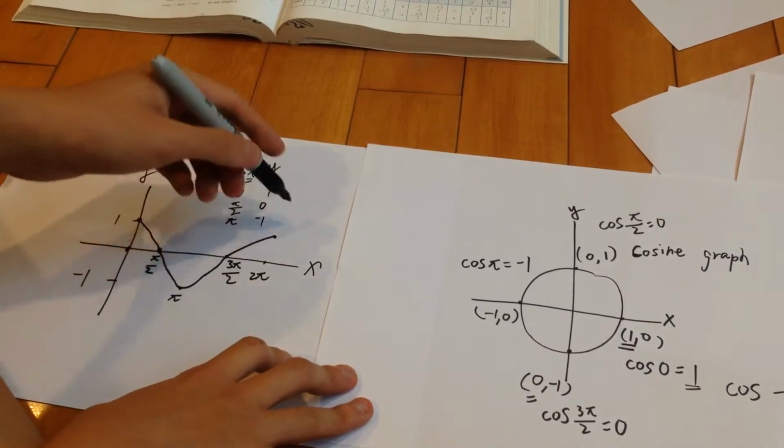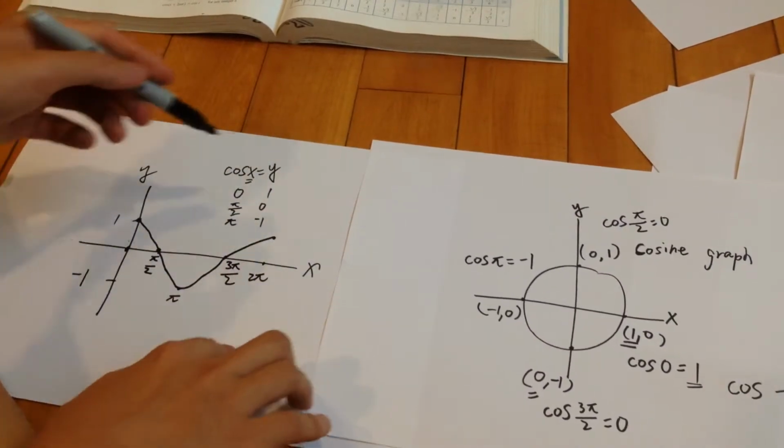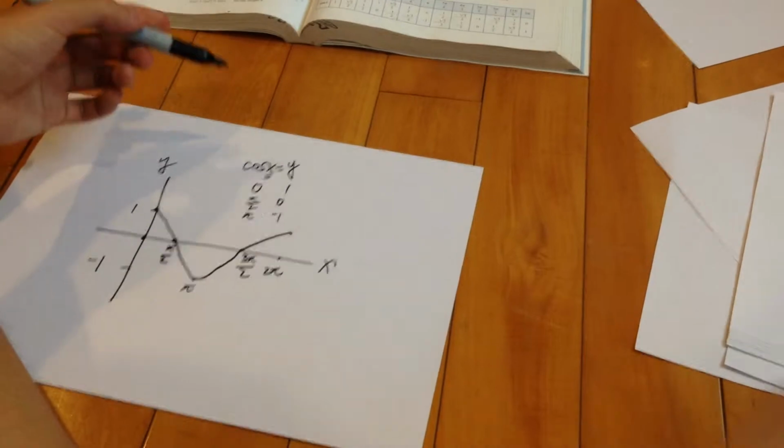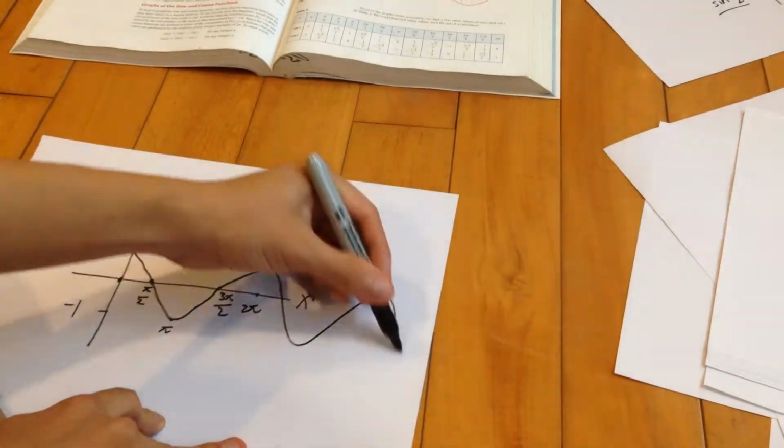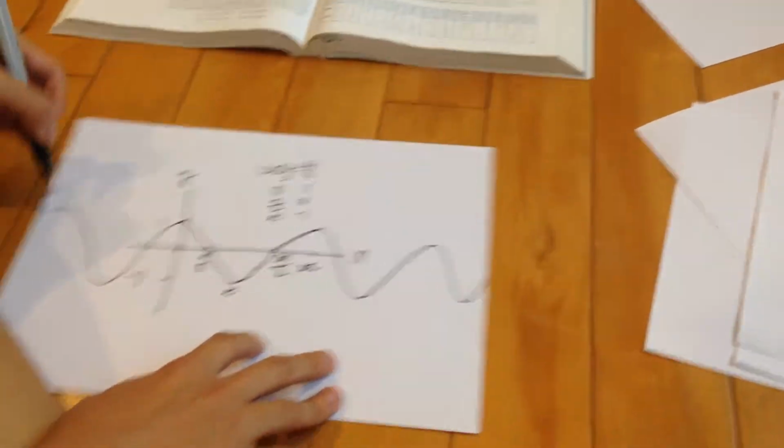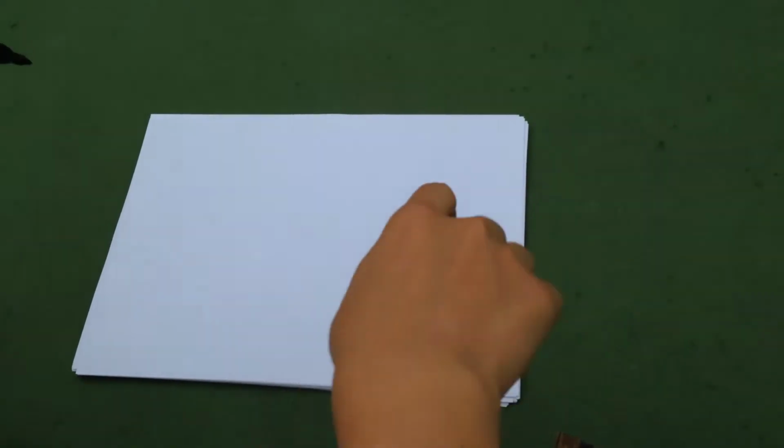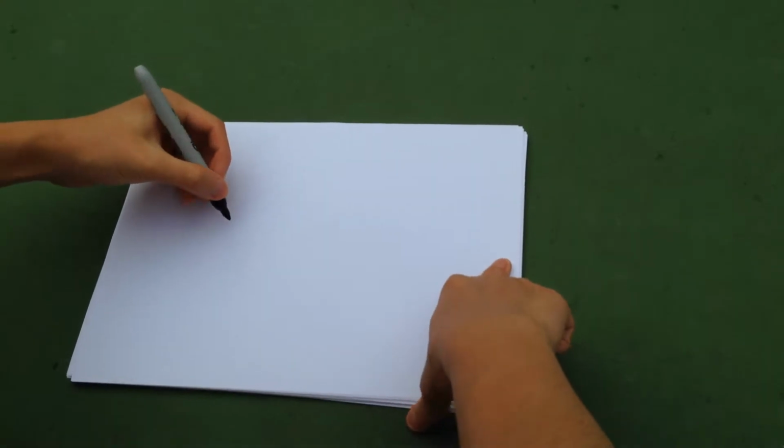Now this is a complete period of the sine graph. So as you can see, the graph actually moves on and on, exactly like the sine graph, but starting at different points. Okay, so now let's be more complicated.